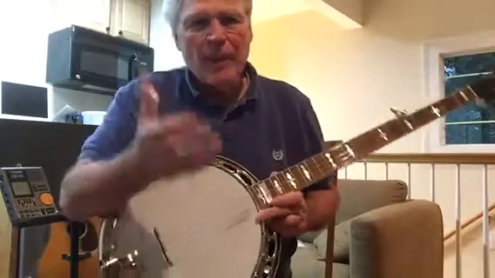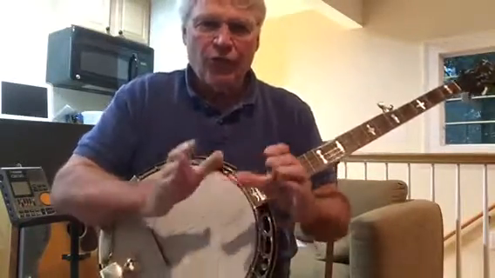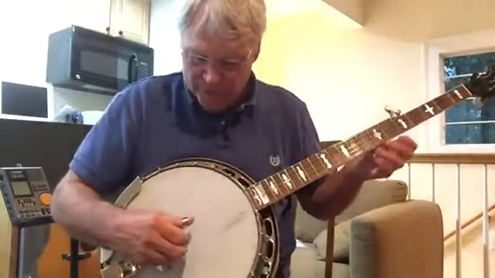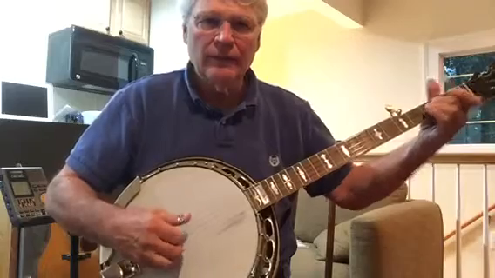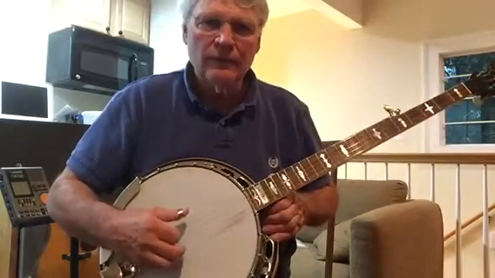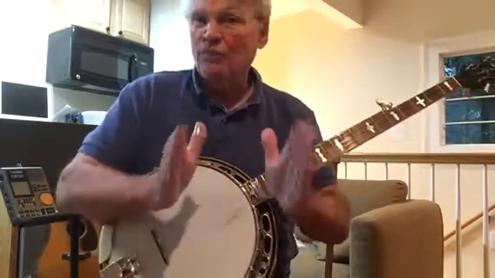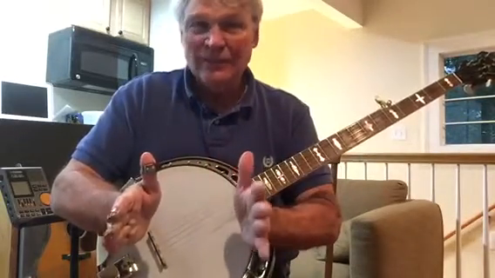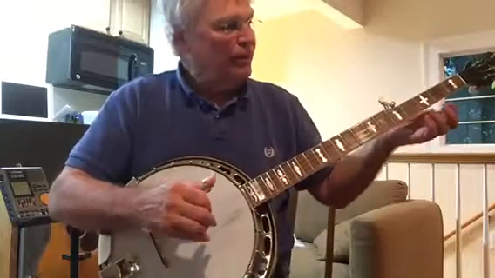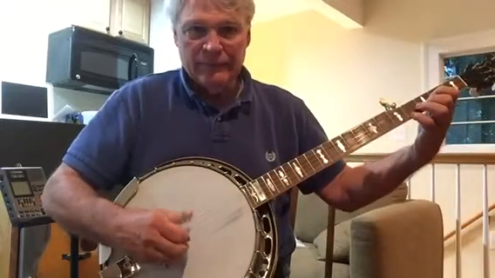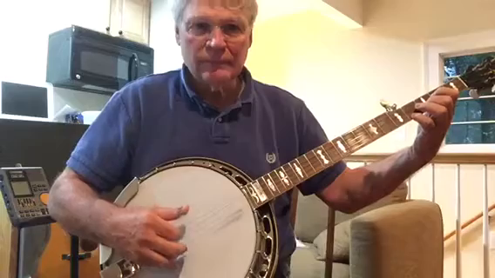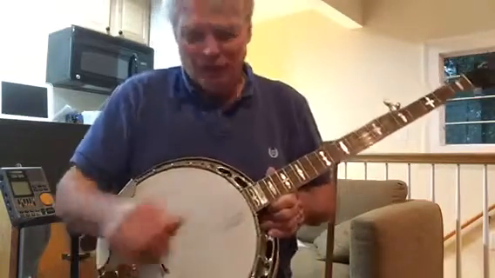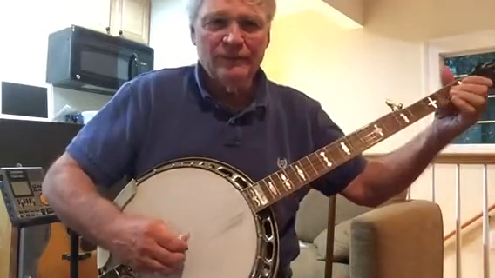So Rolling My Sweet Baby's Arms has 6 measures of G, and you'll notice that this lick takes 2 measures. Okay, so we're going to play that 3 times. Okay, and then we're going to play a D. See if you can get this. So here we go. 1, 2, 3, 4.